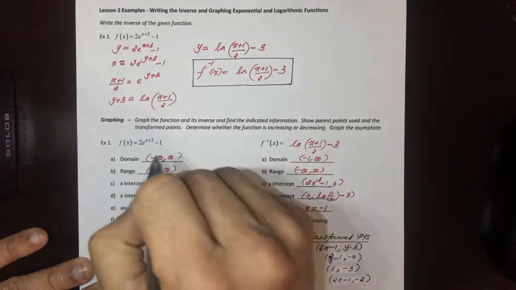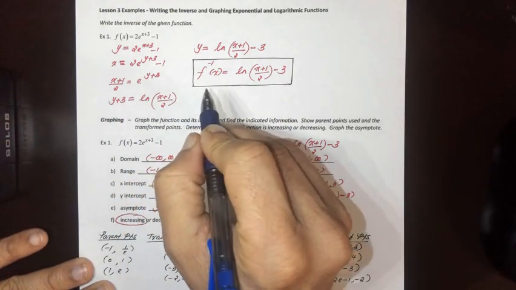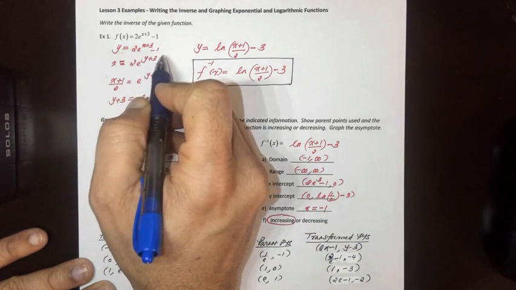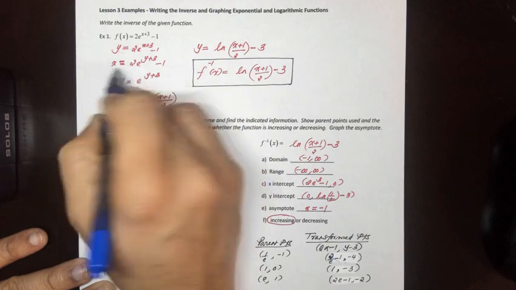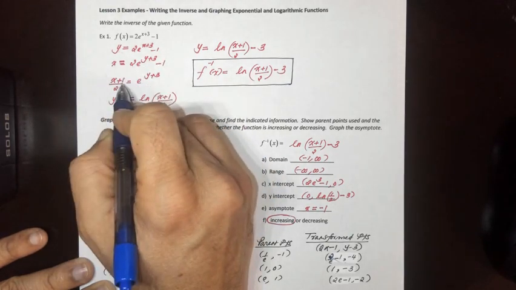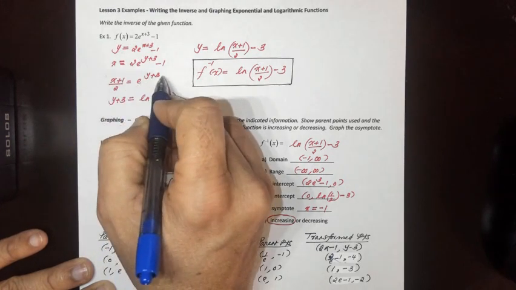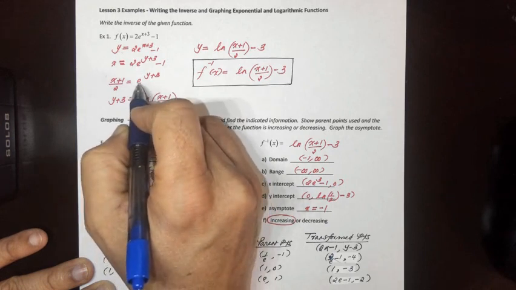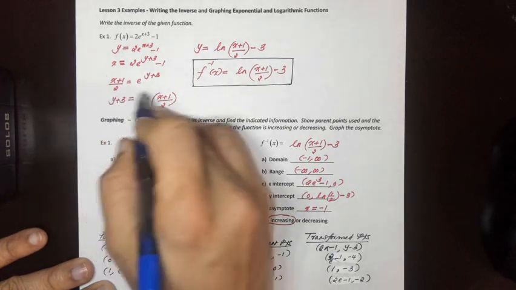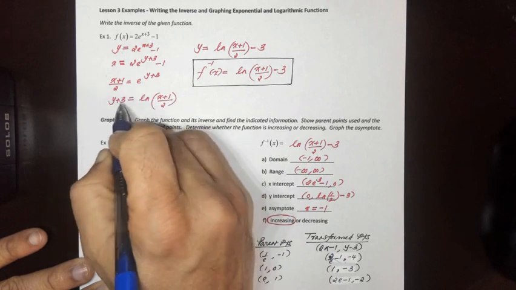We need to find the inverse of this function, and we know the inverse of an exponential function is a log function. y equals 2e to the power of x plus 3, minus 1. y becomes x, x becomes y, and rewrite this way, and add 1, then divide by 2, and you get x plus 1 divided by 2 is equal to e to the power of y plus 3. Since it is base e, this is a natural logarithm function, so apply ln on both sides. When you apply ln on both sides, you get y plus 3.